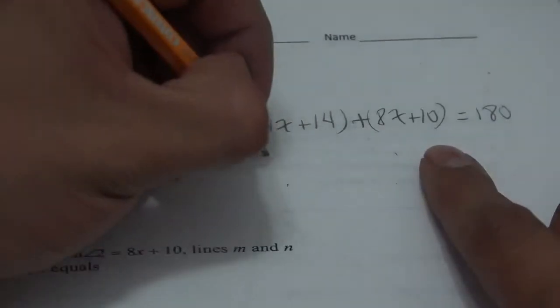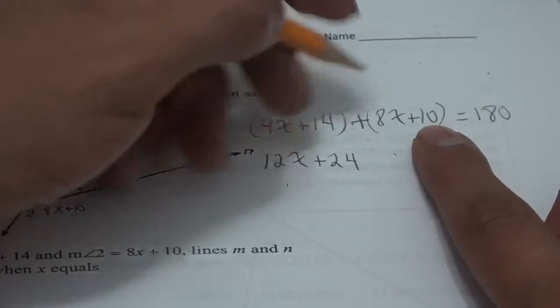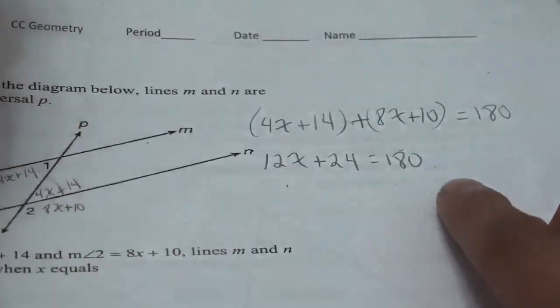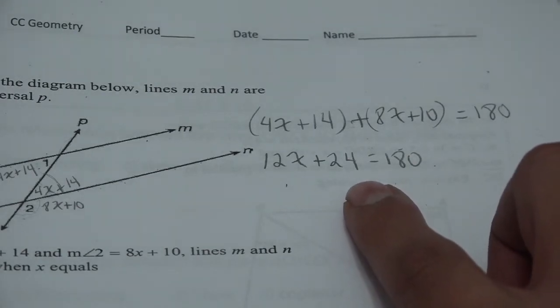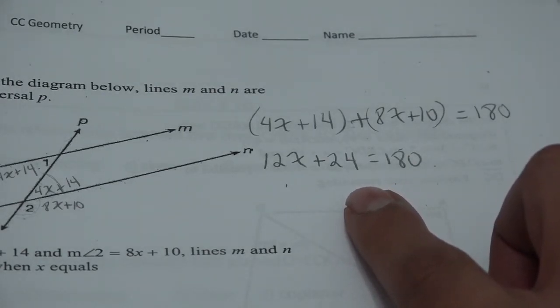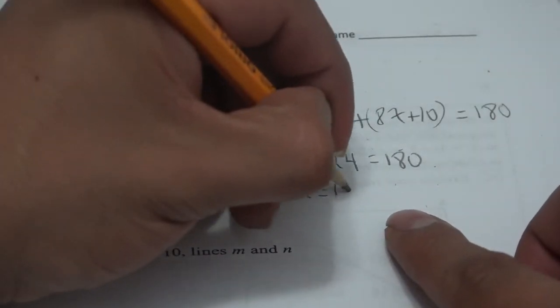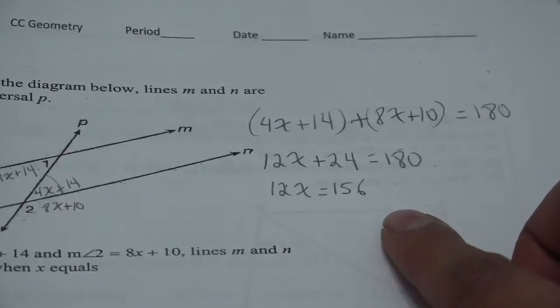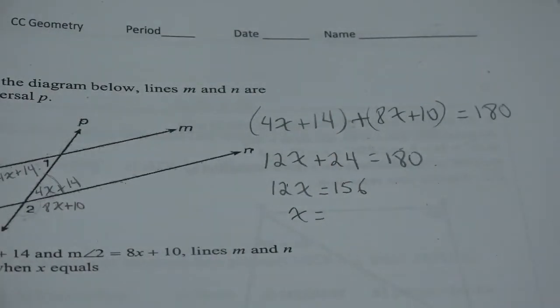So let me add the like terms. So I get 12x plus 24 equals 180. Now, I'm going to subtract 24 from both sides. So that's 156. So you get 12x equals 156. And now I am just going to divide by 12. And x equals, well, you tell me.